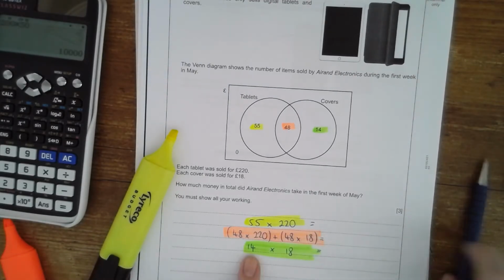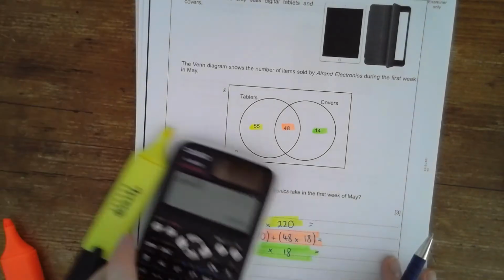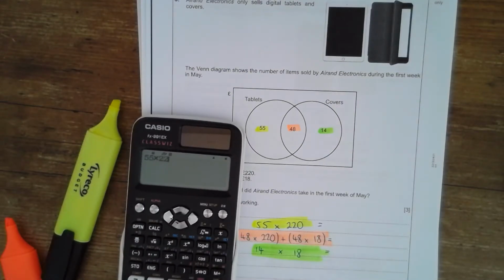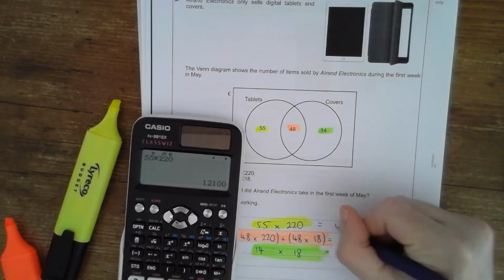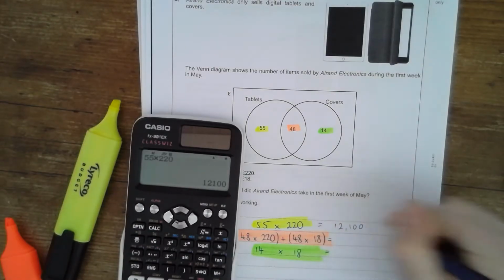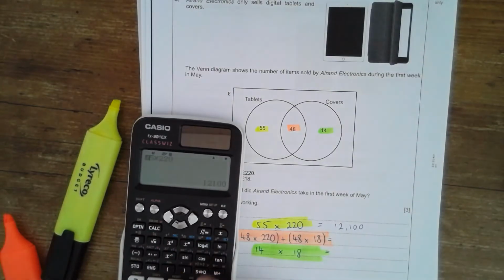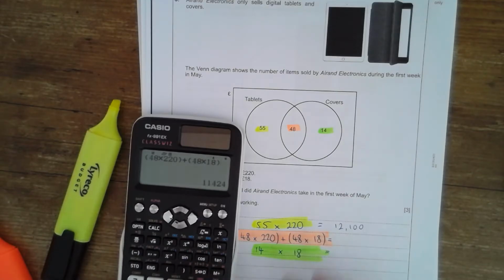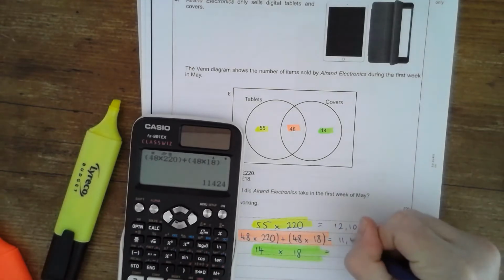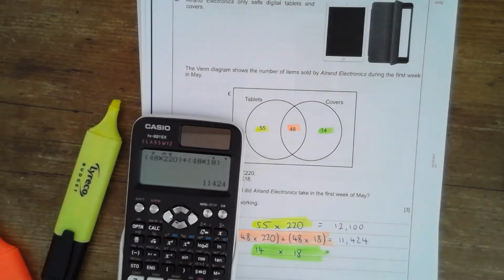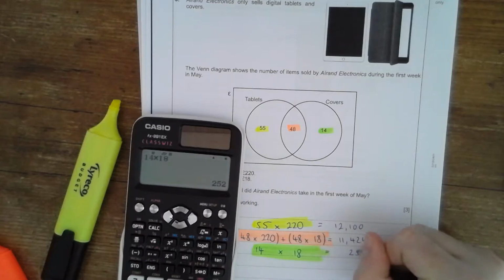Okay, that's those guys. So 55 times by 220 is 12,100. And then 48 times by 220 and 48 times by 18 comes to 11,424. And then 14 lots of covers, so 14 times 18 comes to 252.